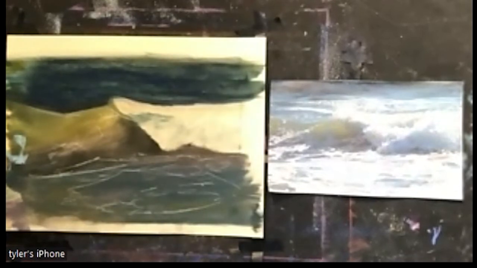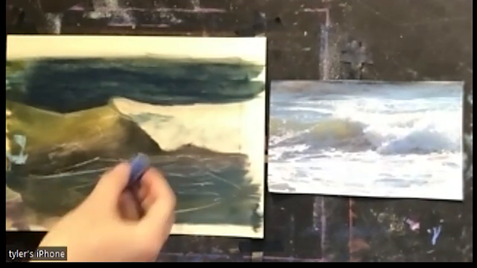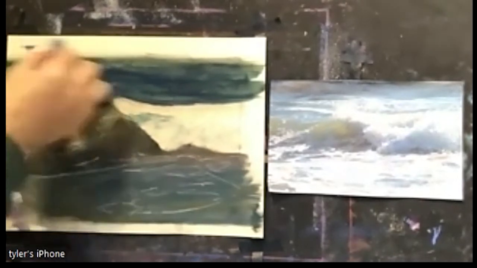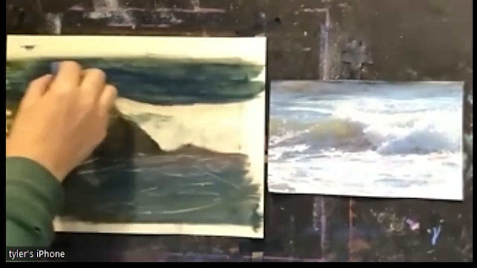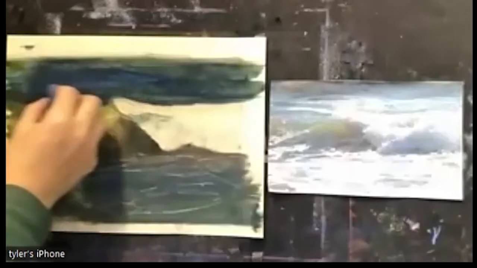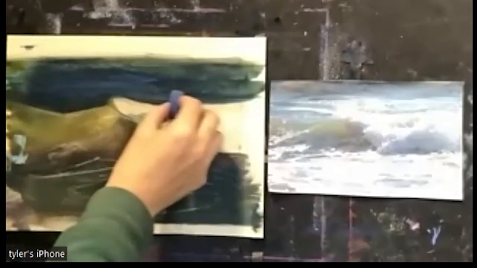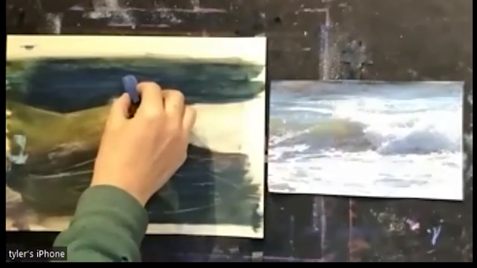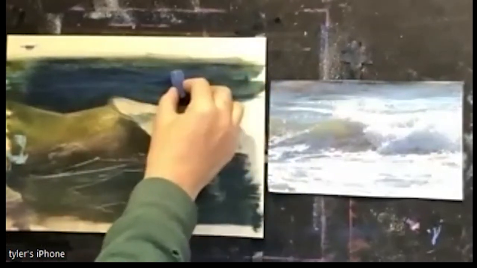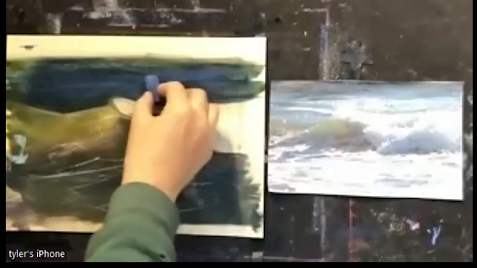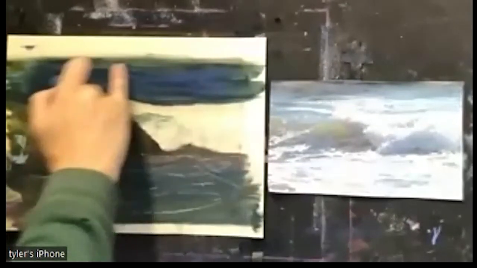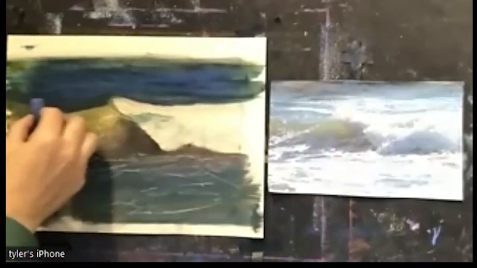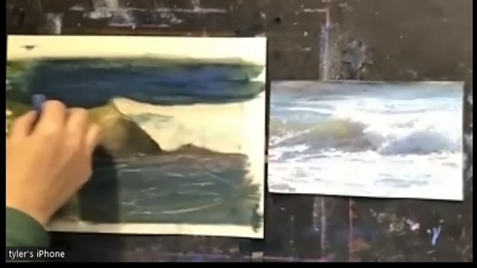Matter of fact, I have this blue that I may use. It's like this brighter blue, and I think it could work. I have this pulled out for something else. On the camera, that looks kind of purpley.